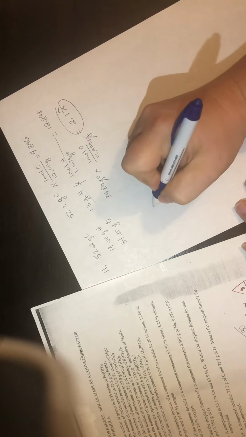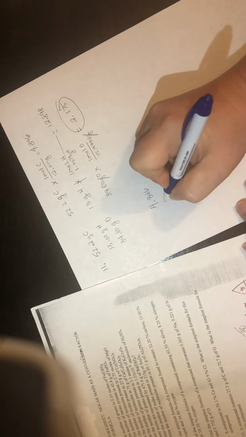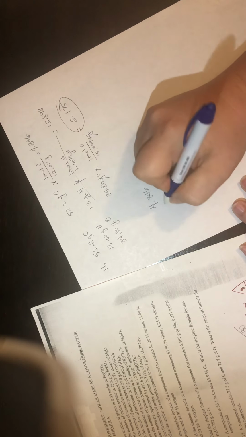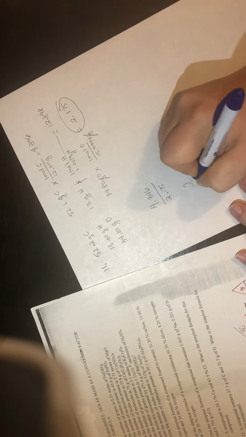All right, so what you're going to do is you are going to look at the one that you have the least amount of. And the least amount that we have is this one right here, which is your oxygen. So that is going to be our number that we're going to use for our ratio. So we're going to take each one of these numbers, so 4.346, and we're going to divide it by 2.175, and that comes out to 2.